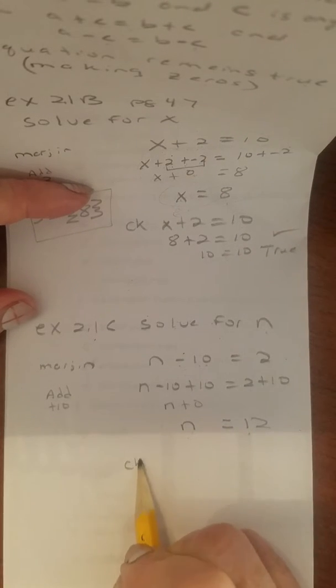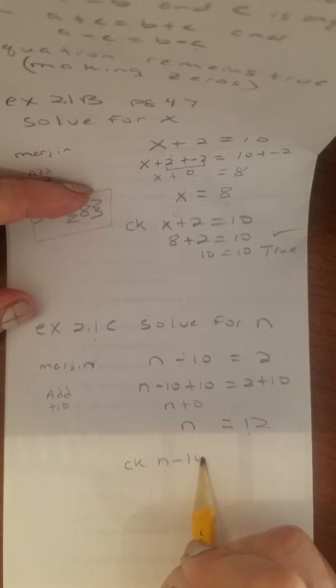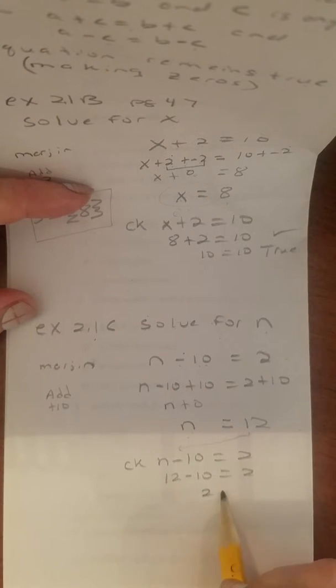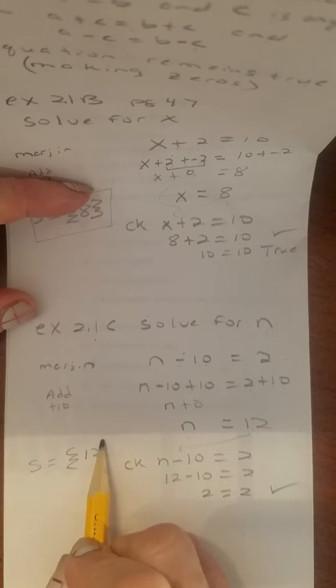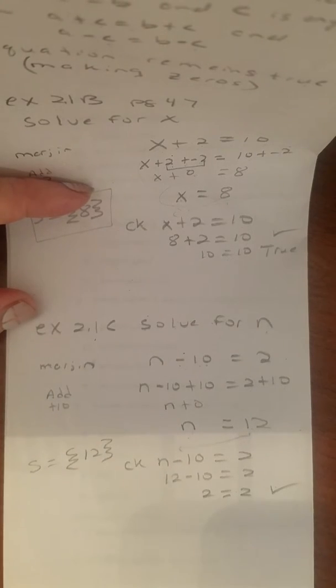Let me do a check step. I'm going to take my original equation, plug in 12, and check to make sure that I didn't make any mistakes. And I end up with 2 equals 2, so that checks. So this is true. So I can now say my solution set is 12. Okay?